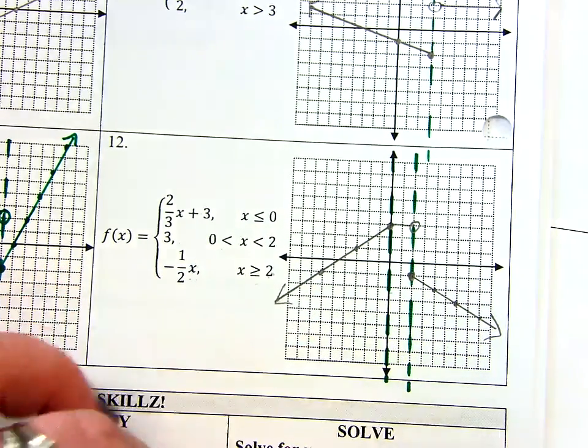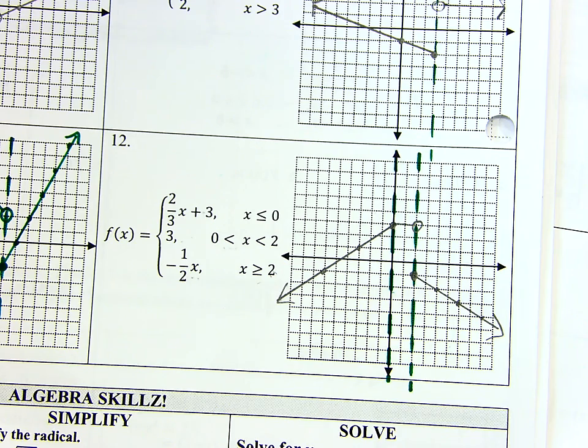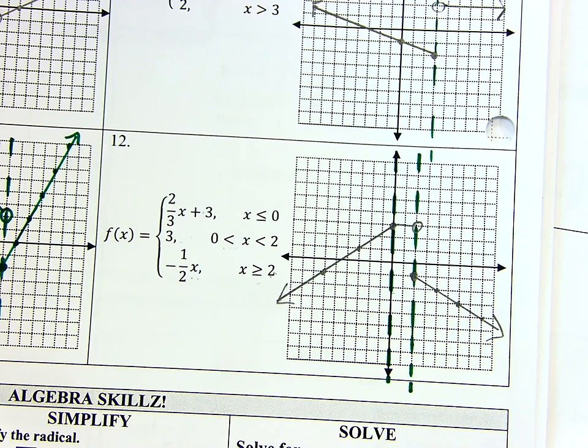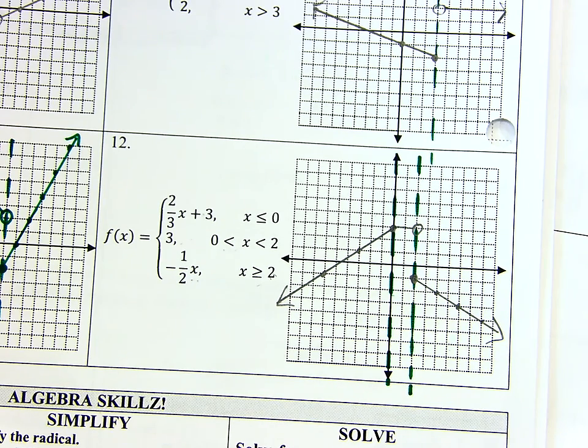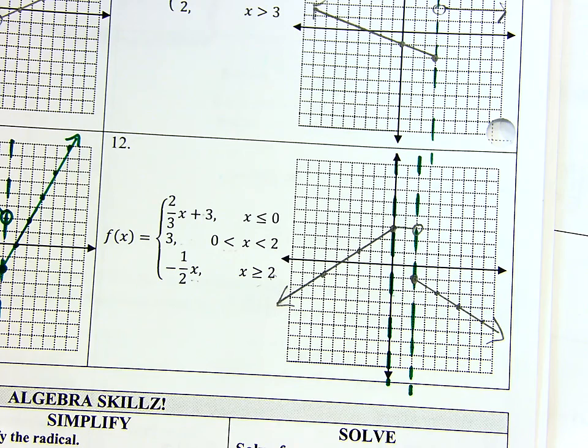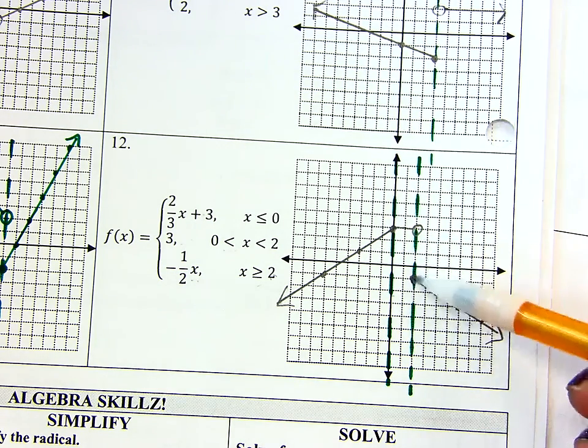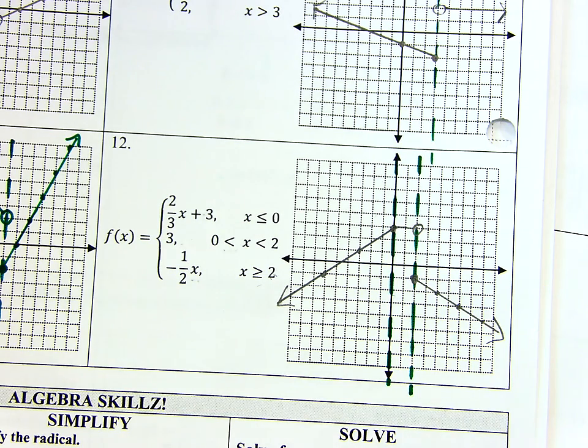Notice my graph still passes the vertical line test. Nobody's overlapping. I don't have 2 closed dots on the same vertical line here, so you just double check. Yep, that's an open and a closed, so that's fine. Just can't have 2 closed. So that's kind of how you handle splitting with 3 parts.